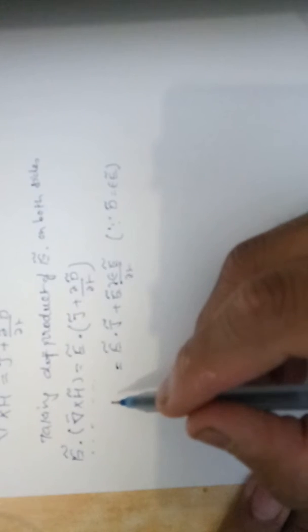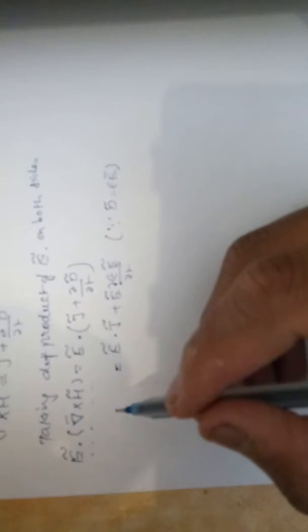This can be solved using a vector identity.